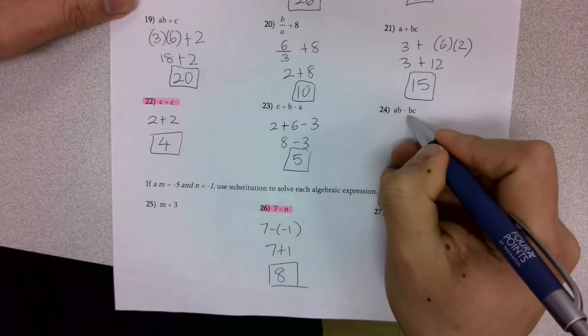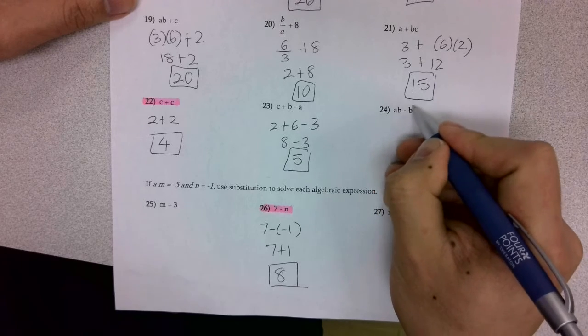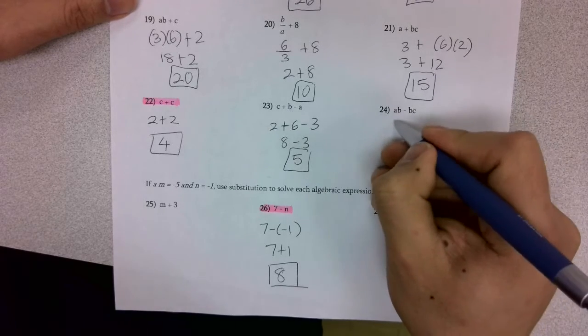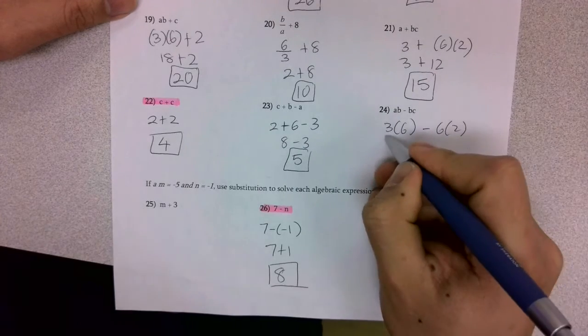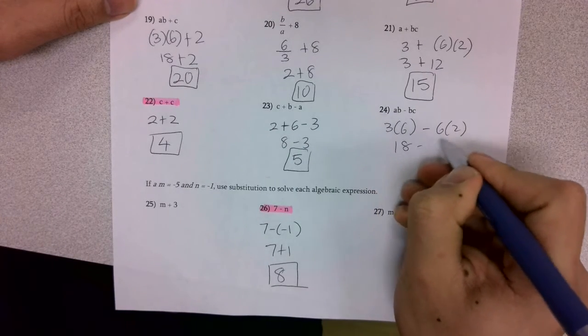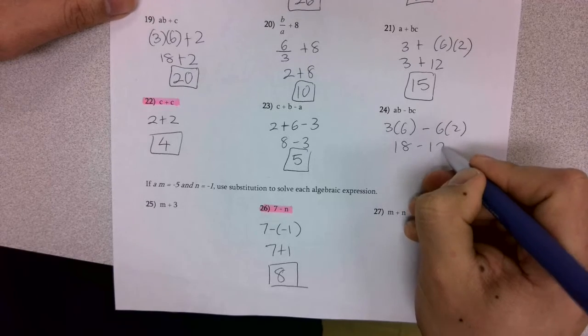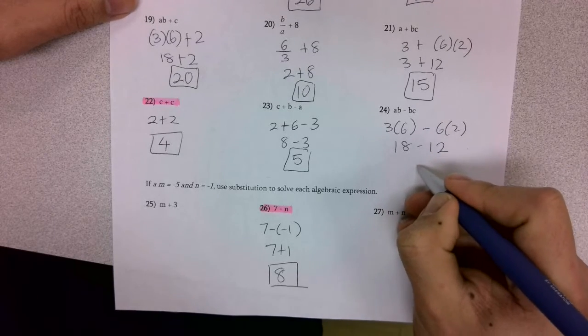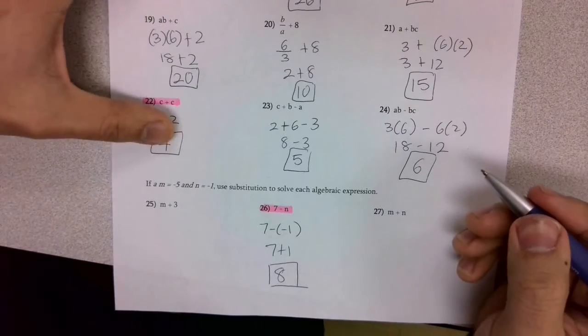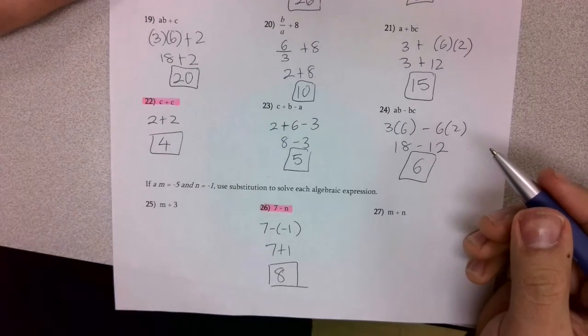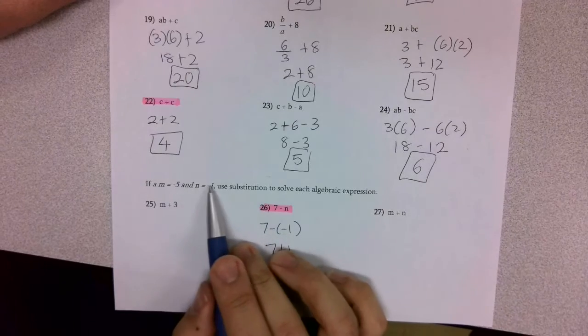This one, AB minus BC. We know that we have to multiply these two first before we subtract them. 3 times 6 minus 6 times 2. 3 times 6 is 18. 6 times 2 is 12. 18 minus 12 is 6. All right. Now all of these questions are pretty easy because we're dealing with positive numbers. But what if now we get negatives?